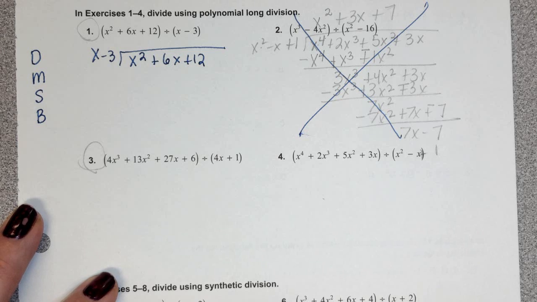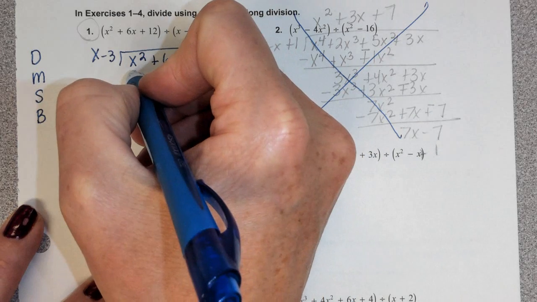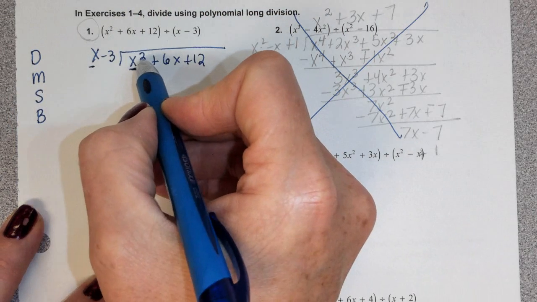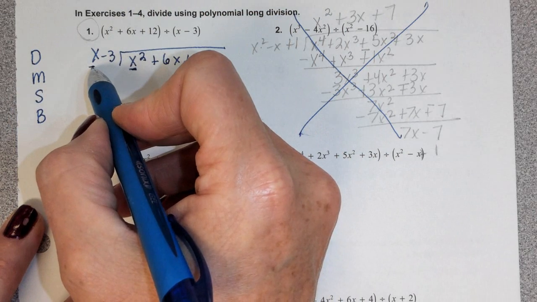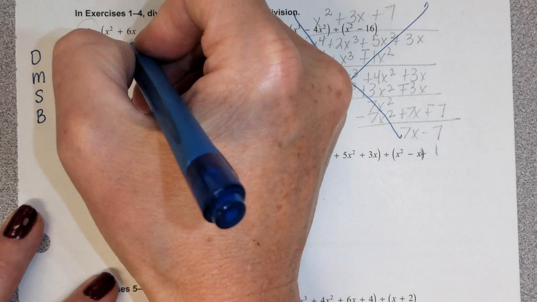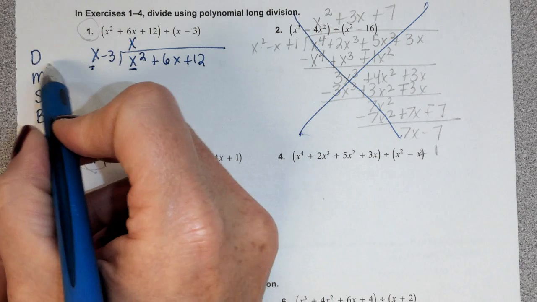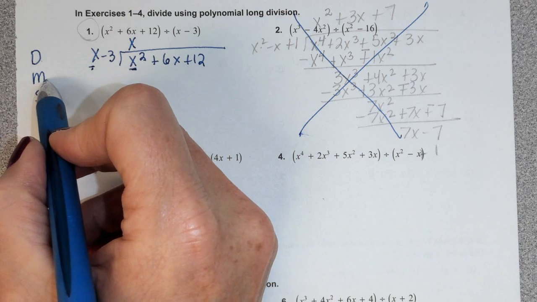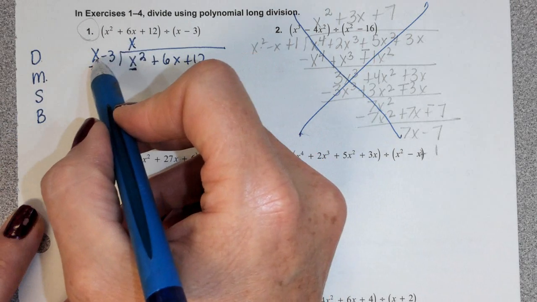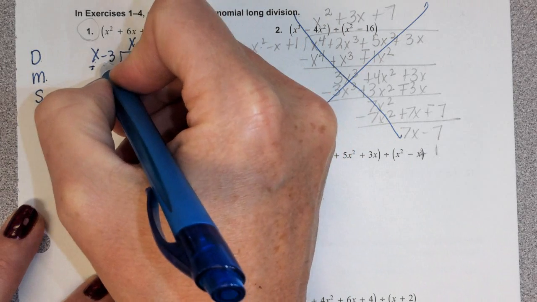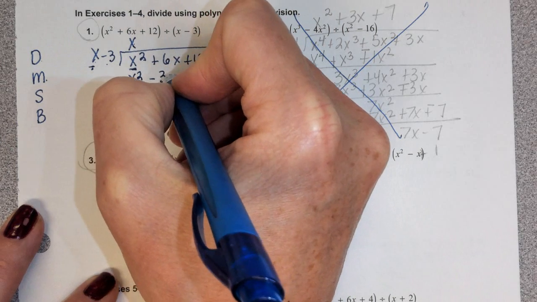So the first thing we have to do with polynomial functions when we're dividing is divide. So I just look at the first values. So what is x squared divided by x? X. So I put an x up here. The next thing I do after I divide is I have to multiply. And so I'm going to multiply x times x, that's x squared. X times -3, that's -3x.